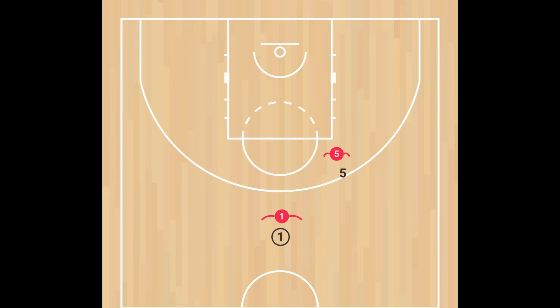Another great way to punish switching defenses is the ghost screen. By faking the screen and popping out early, the screener forces confusion and miscommunication during the switch. And when the defenders don't communicate early, one player is often left unguarded.